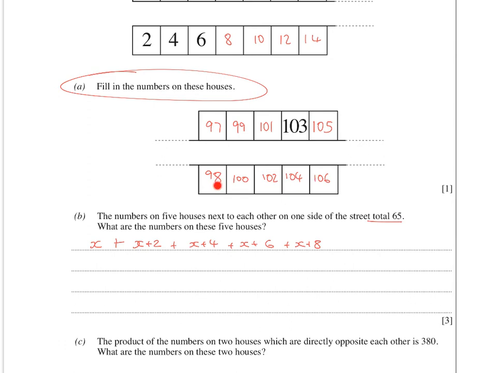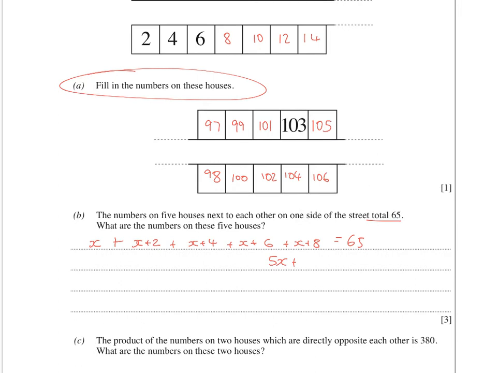So, for instance, 98 add 2 is 100, 98 add 4 is 102, 98 add 6 is 104, 98 add 8 is 106. Okay, now that comes to 65. So then, how many x's have I got? 1, 2, 3, 4, 5. So I've got 5 x's plus, and then we just need to add these guys up. So I'm going to look for number bonds. 8 add 2 is 10, 6 add 4 is 10, and then 10 add 10 is 20. So that comes to 65 still.